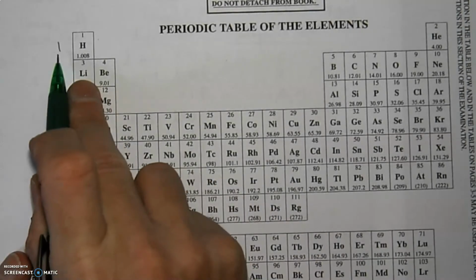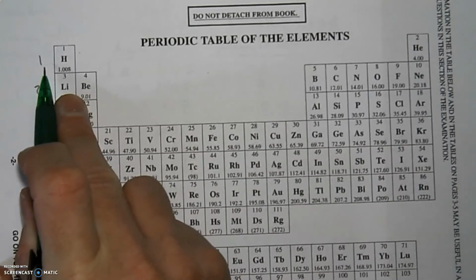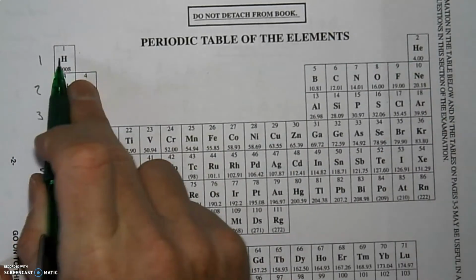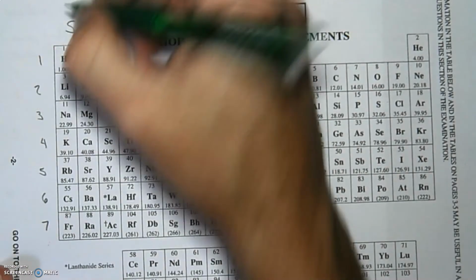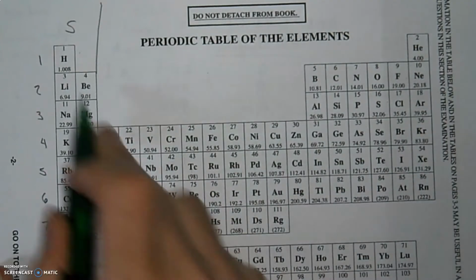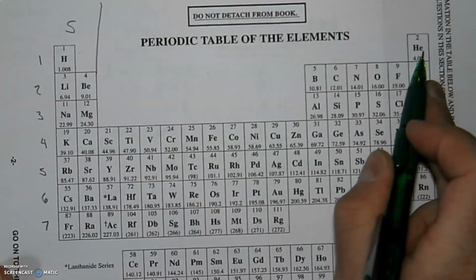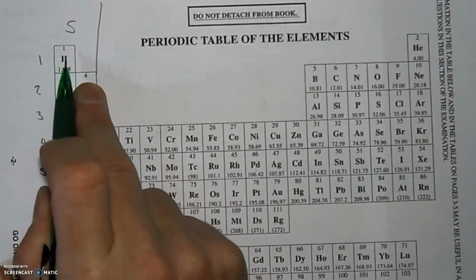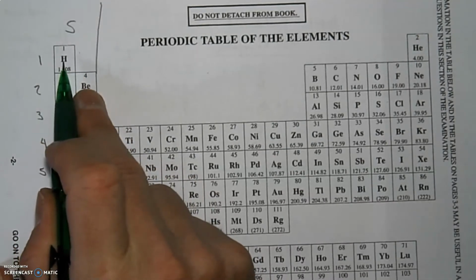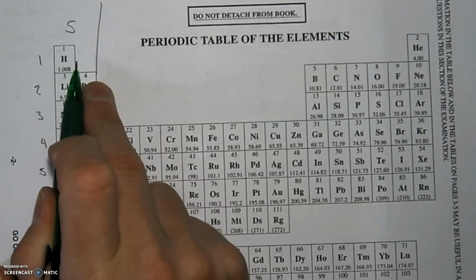But this energy level 1, as we're going across, we have two elements, and these are both designated to the S block, even though this is the end of the S block right here. So hydrogen and helium are both in the S block. They both have electrons found within the S sub-level.